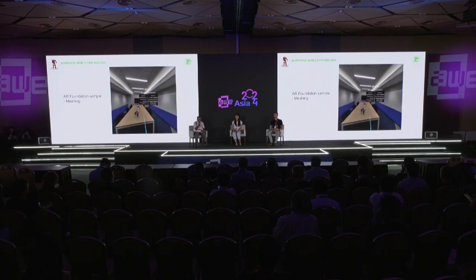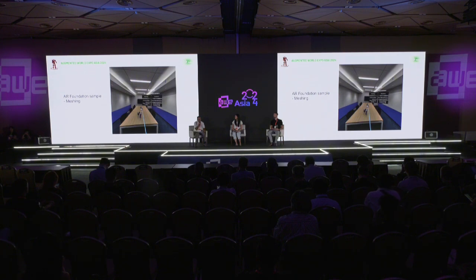Now, these samples should work on every headset that also supports AR Foundation. So that's the extent of all the different samples that we can show. But we have an SDK coming out that supports AR Foundation with Pico. Do you want to speak a bit more about that?